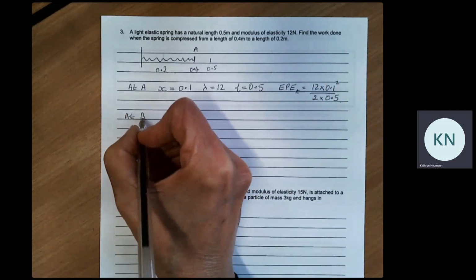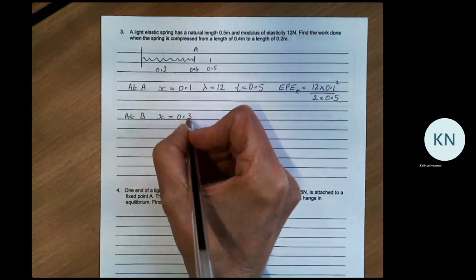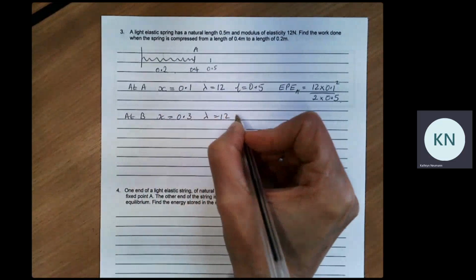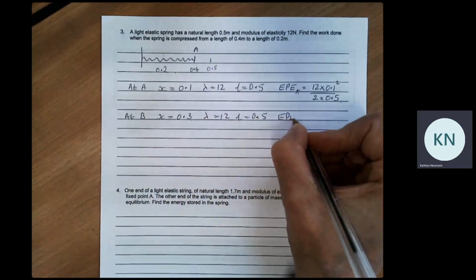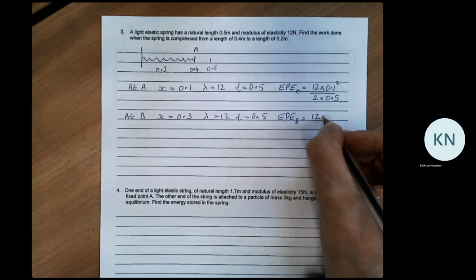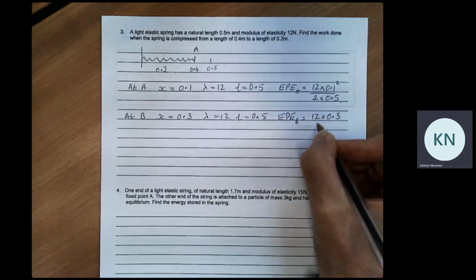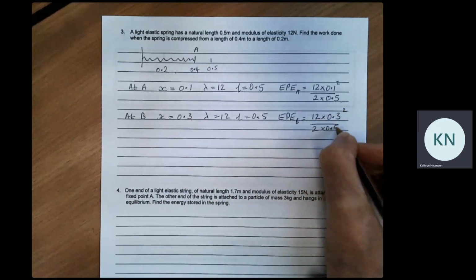At B, the extension this time is 0.3. Lambda is 12, L is 0.5. So the elastic potential energy at B is going to be 12 multiplied by 0.3 squared over 2 times 0.5.